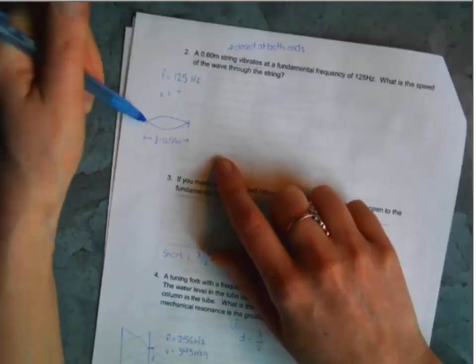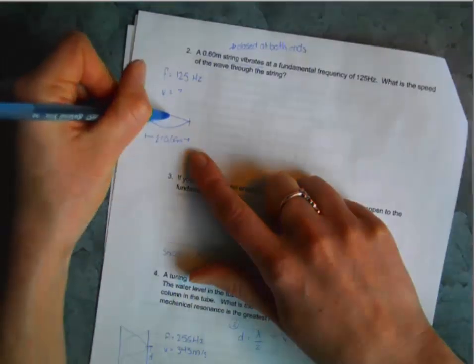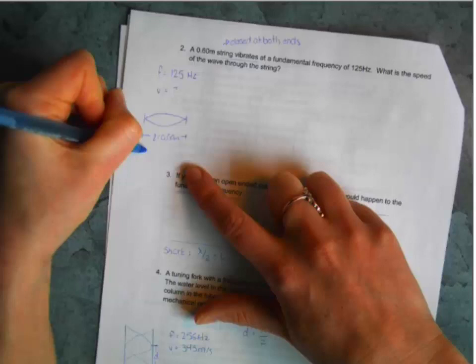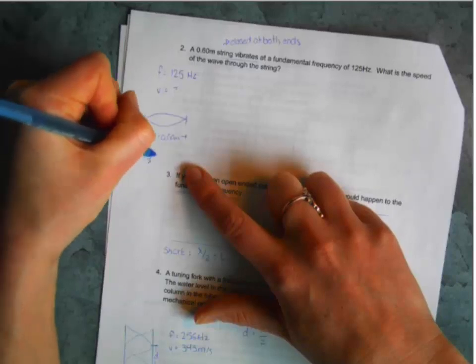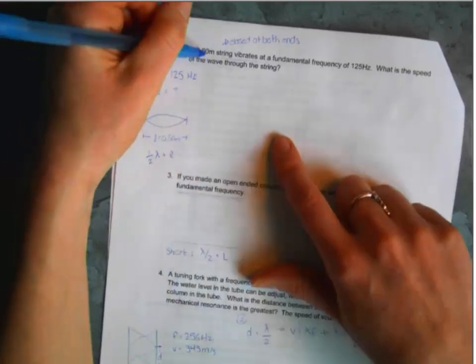Oh, wait a minute. Sorry, I'm not thinking properly. That's a half, because this one would be a quarter and that one is a half. So let's just think about that here. We have 1/2 of a wavelength is equal to L.